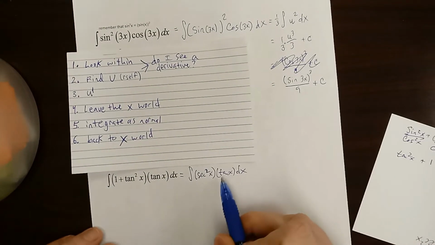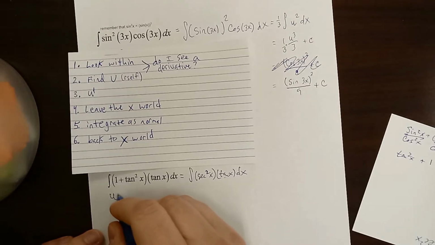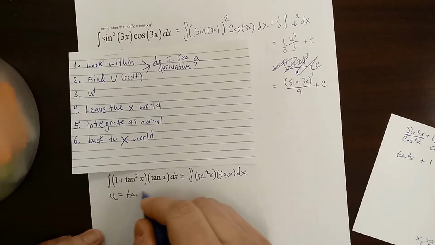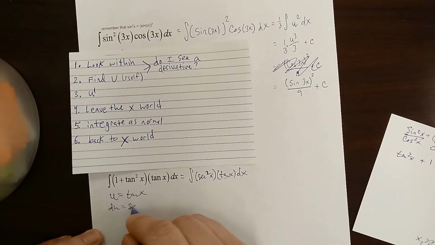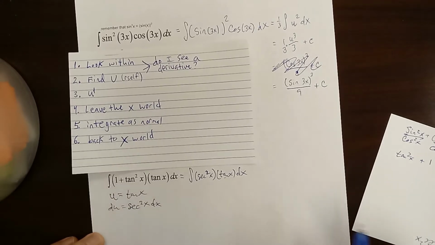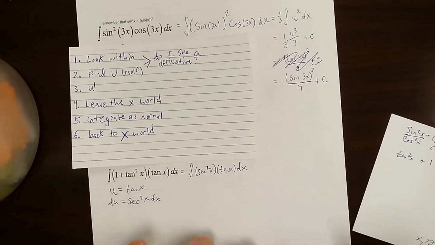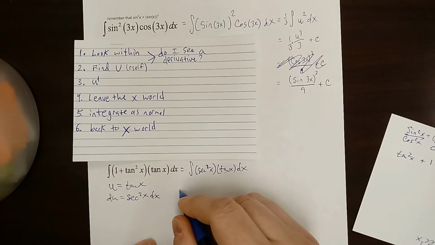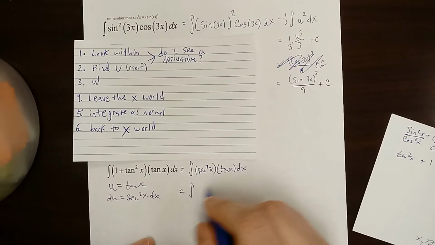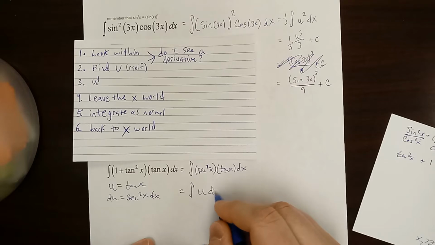And now the derivative of tangent is present, so I can say u is equal to tangent of x. So du is equal to secant squared x dx. And this is actually a perfect u substitution now. So I can say that it is u du.